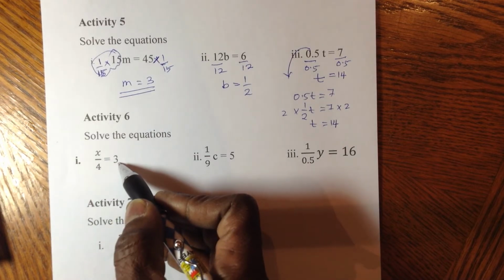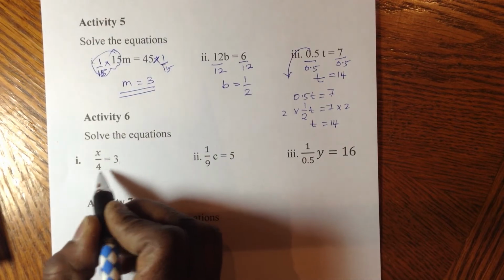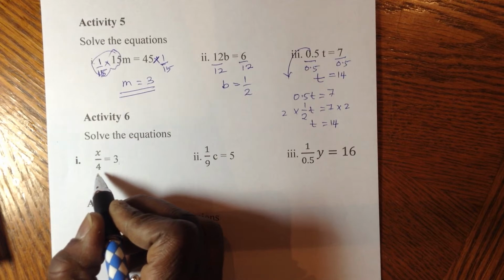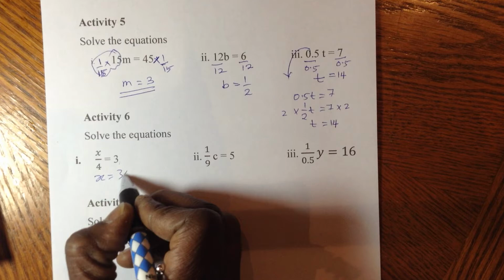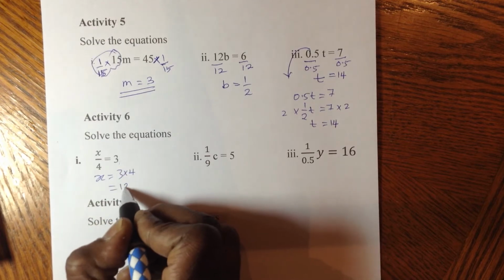x/4 = 3. Dividing by 4, the multiplicative inverse of dividing by 4 is to multiply by 4. So x will be equal to 3 times 4 to give us 12.